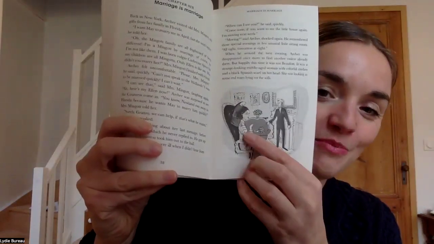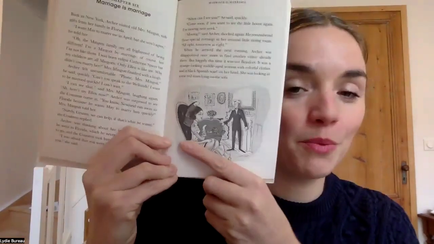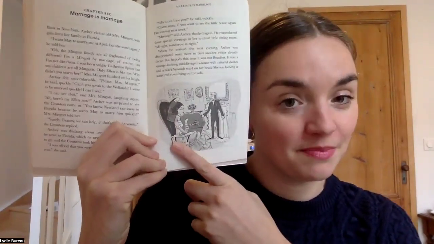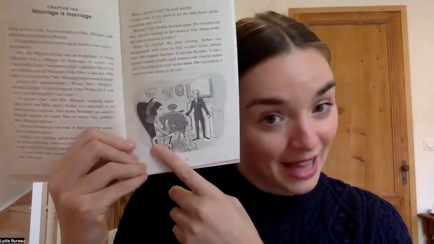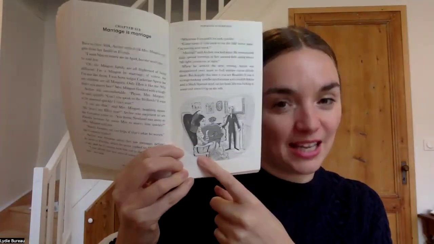So you can see here there's the lovely illustration of Mrs. Mingott. I have to say that she's not well represented because Mrs. Mingott is an old, fat lady. She's very big. She's described as a large person in the original text. So here is not an accurate representation, I have to say, to warn you.